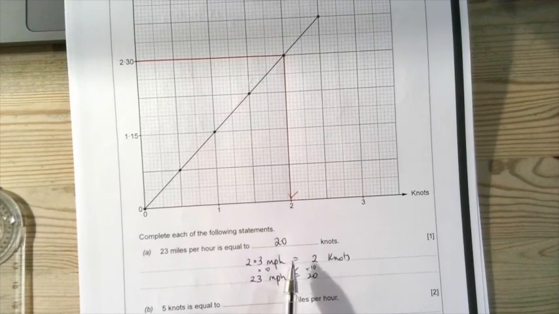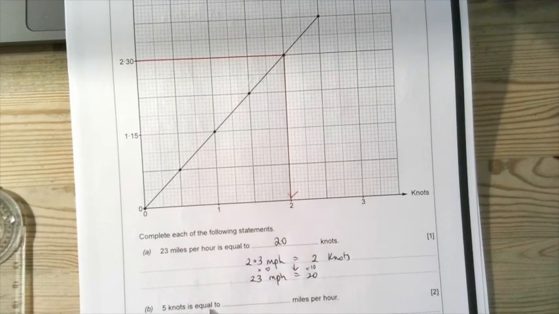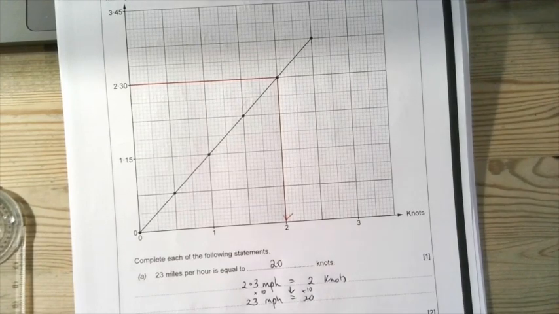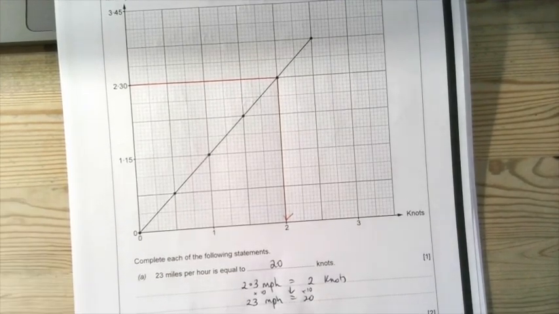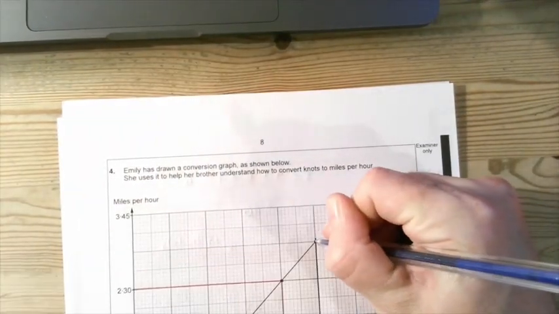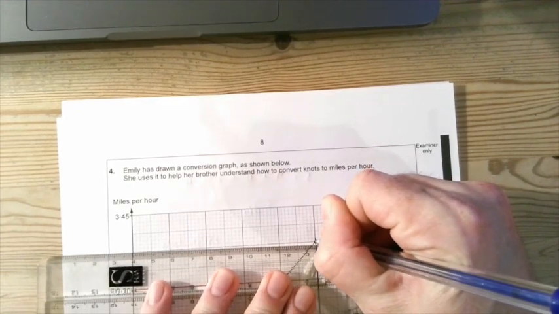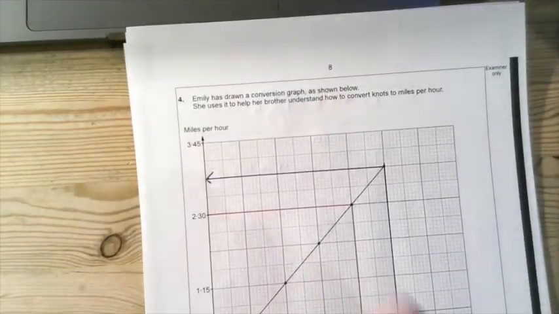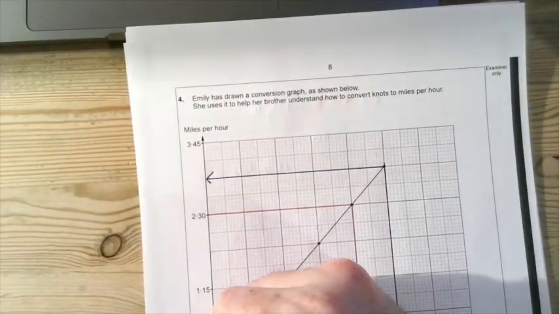Now, we can do a very similar thing here where it says 5 knots is equal to miles per hour. Well, 5 isn't on there, so I can't do it. Well, there's actually a couple of ways I could do it. Option number 1, which I'm not a fan of, but I will show you, is going up from 2.5. If I go up from 2.5 and read this value off here, then that'll be half of it, so I just double it. But the problem is that's not a particularly nice number to work out, and this is why I said I'm not a fan of it.